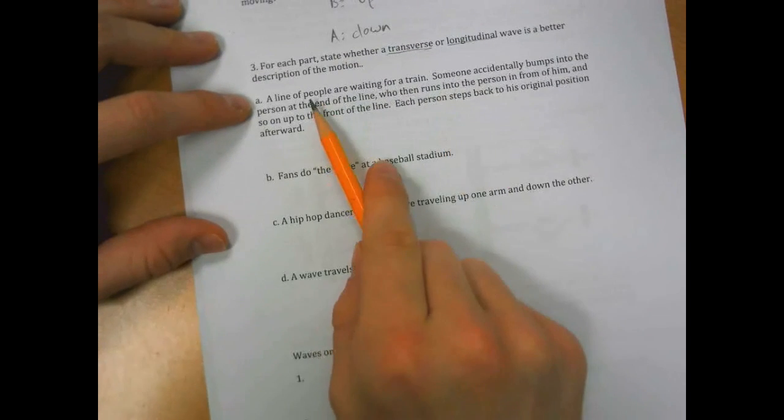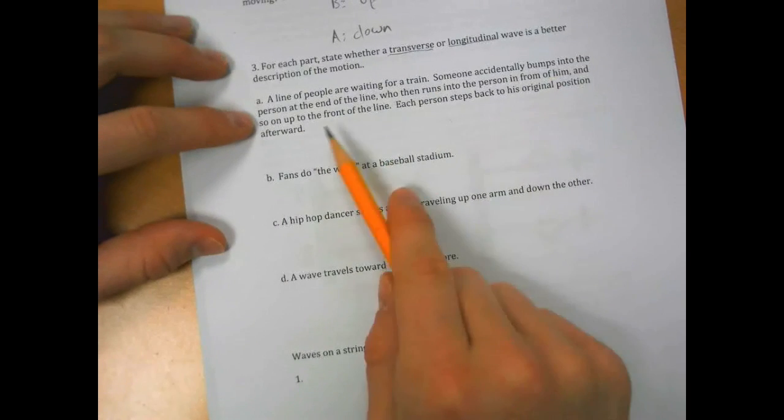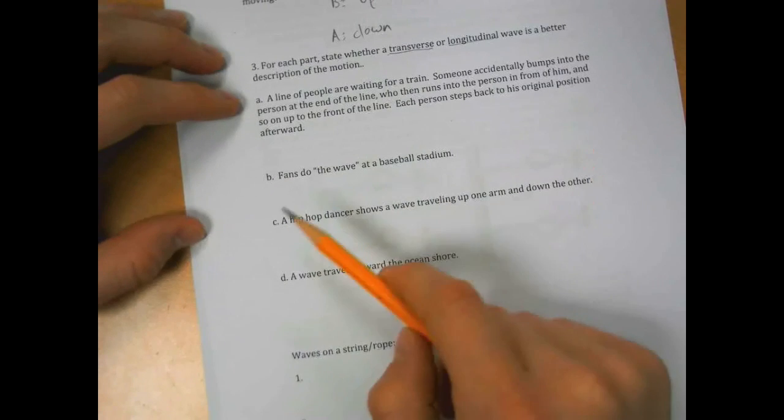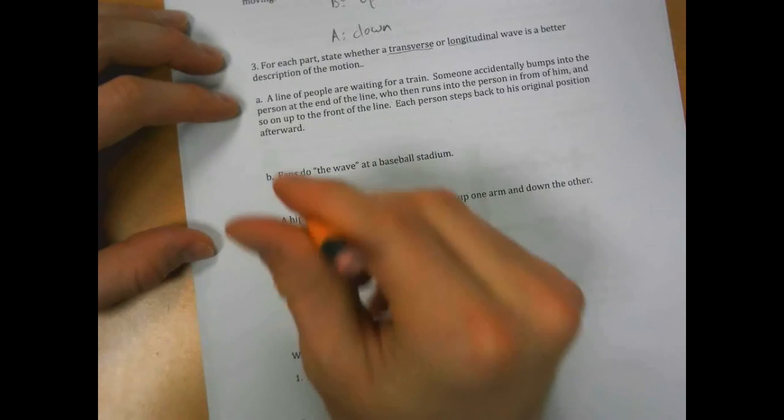So we've got a line of people waiting for the train. Someone accidentally bumps into the person at the end of the line, who then runs into the person in front of him, and so on up to the front of the line, and then each person steps back to his original position. Well, so you got all these people.